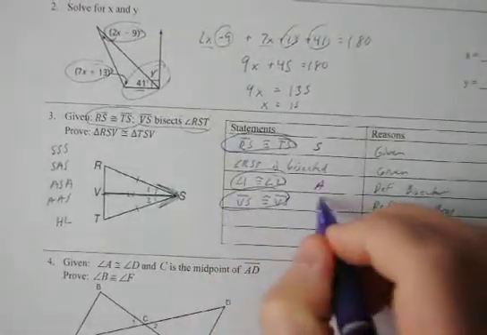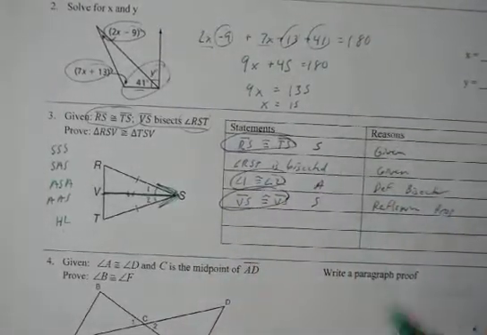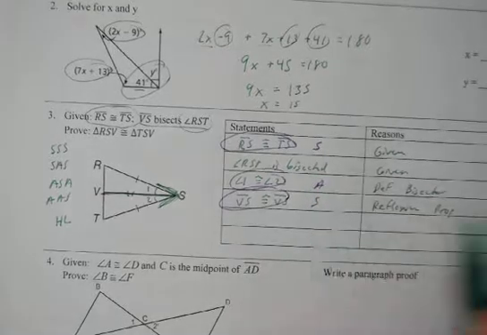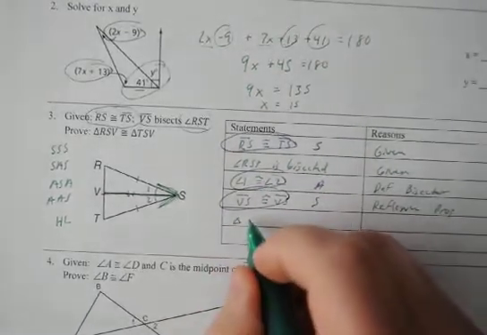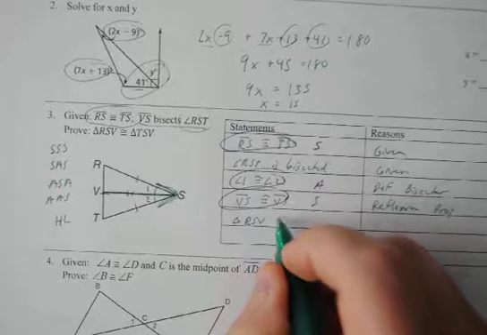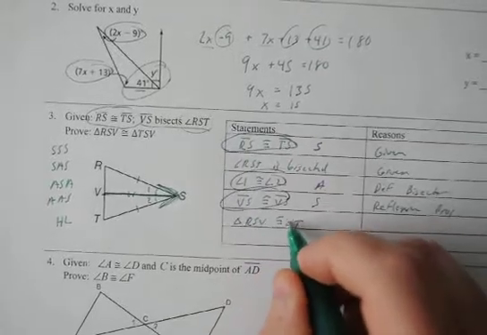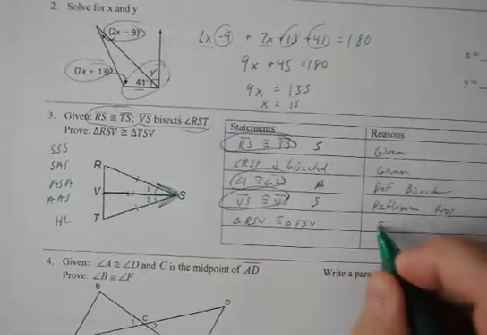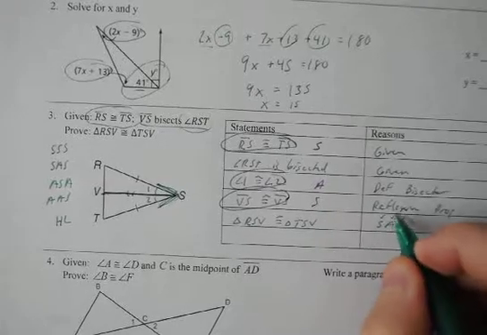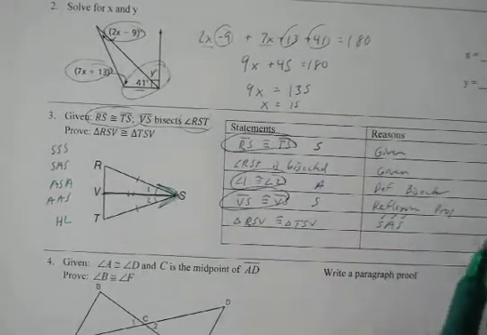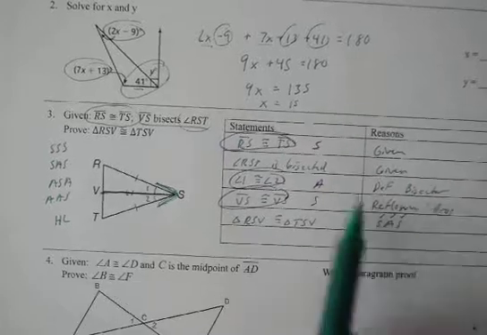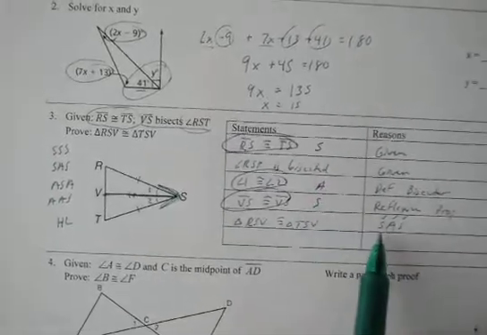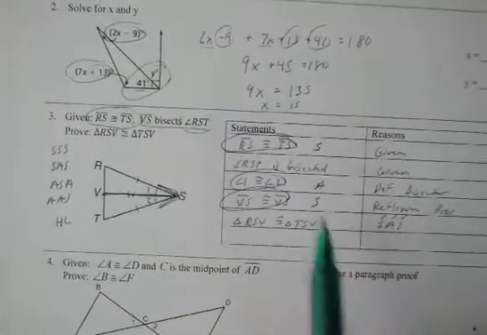But that is a set of sides, and now you can see we do have enough info. We can use side angle side, so now we can definitively say that RSV is congruent to TSV by side angle side. Check, check, check. Whenever you're doing your proofs, if you're going to say side angle side, you have to have a side, an angle, and a side in your proof. Check, check, check.